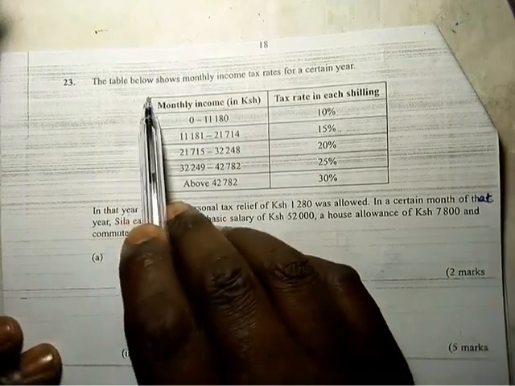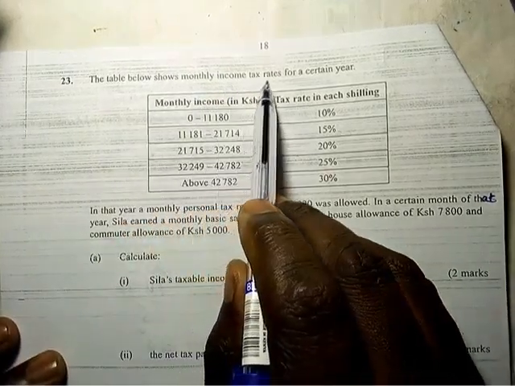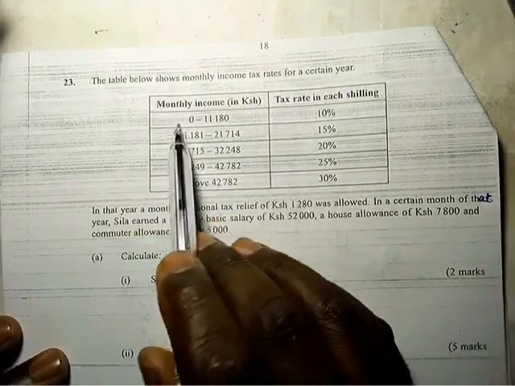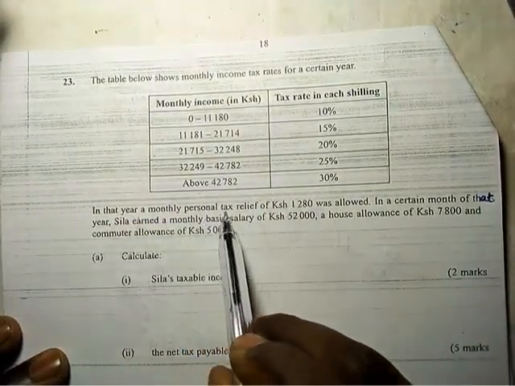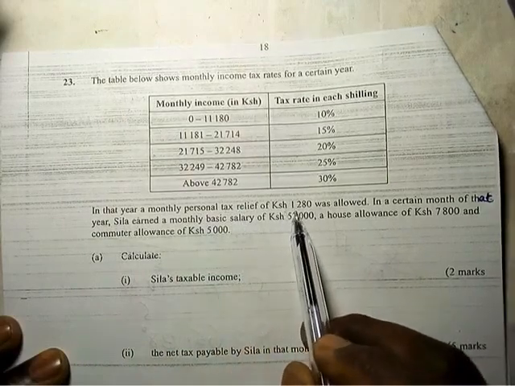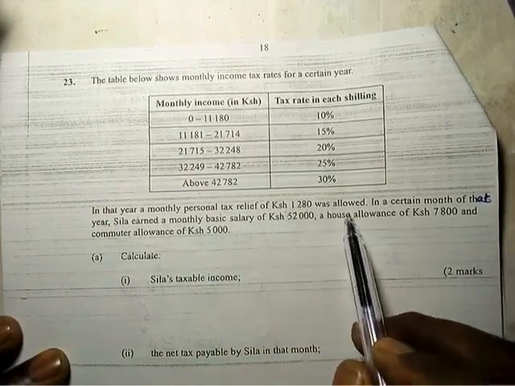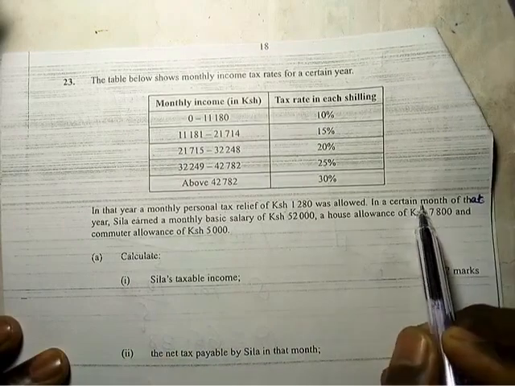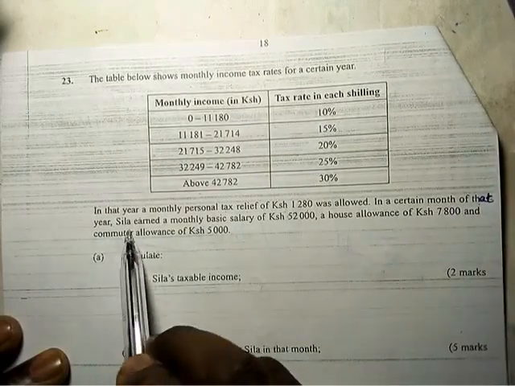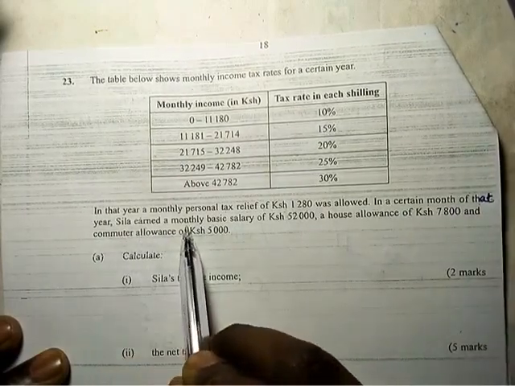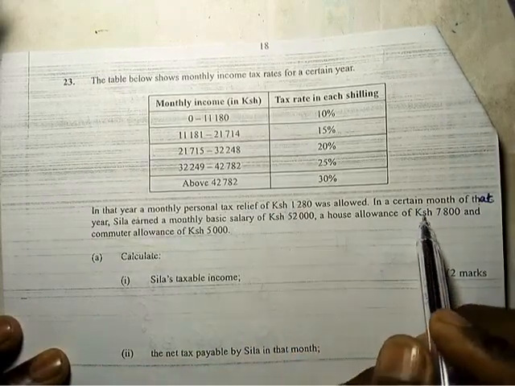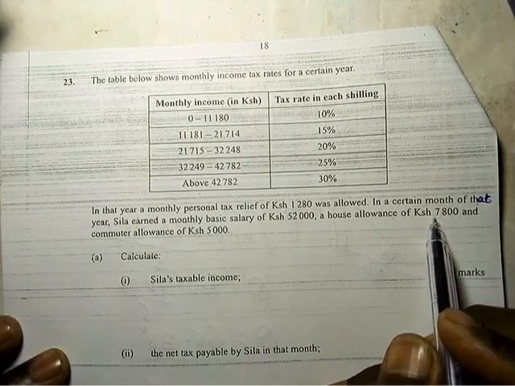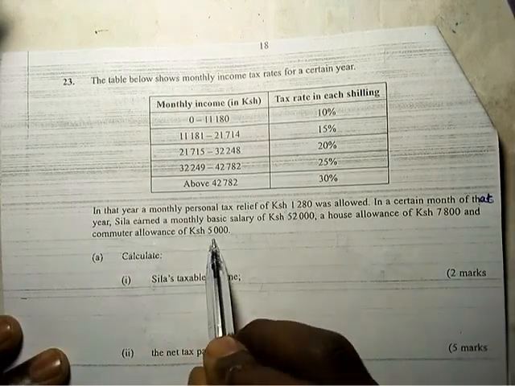The table below shows monthly income tax rates for a certain year. This is the rate you can see. In that year, a monthly personal tax relief of Kenya shillings 1280 was allowed. In a certain month of that year, Shira earned a monthly basic salary of 52,000, house allowance of 78,800, and a commuter allowance of 5,000.